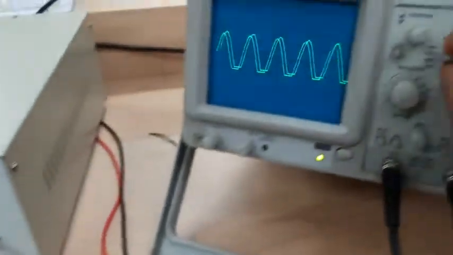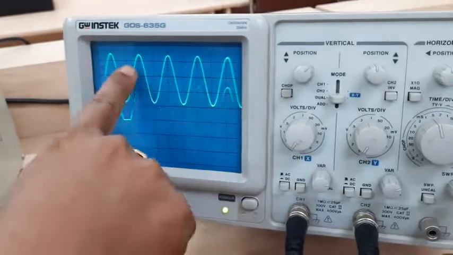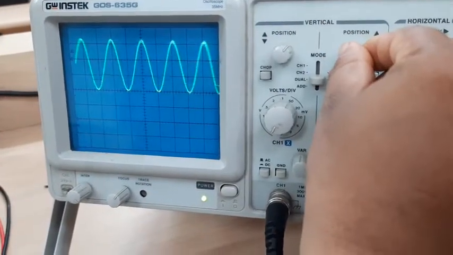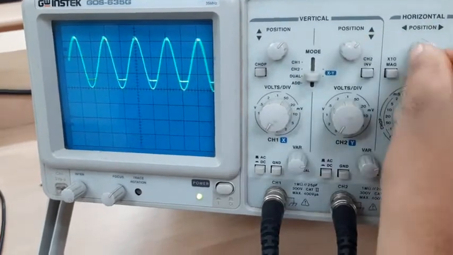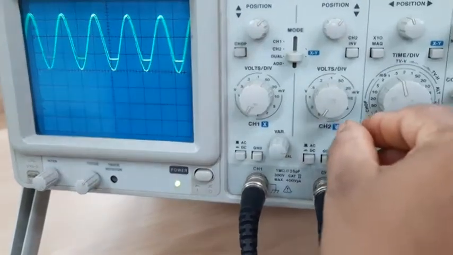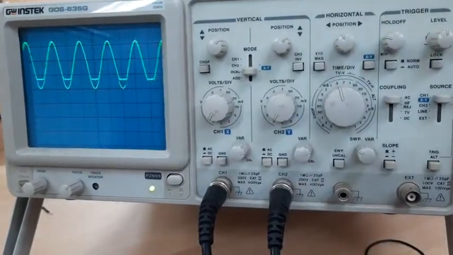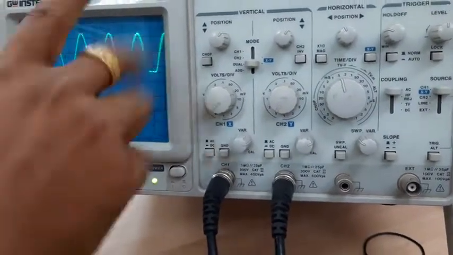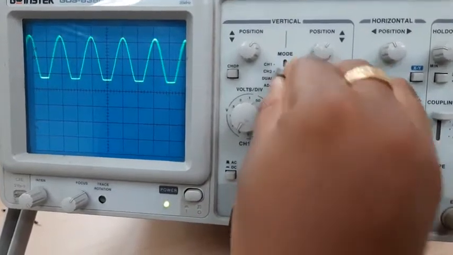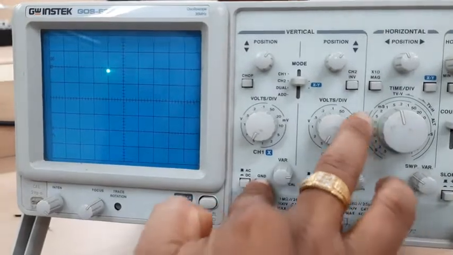You can see both channel 1 and channel 2. This is your input voltage, 16 volt, and this is our negative clipper circuit. It is also almost 4 volt. We are supplying 5 volt, but practically it comes to 4 volt. This is our negative clipper circuit, and if we use the XY mode, the graph is like this.